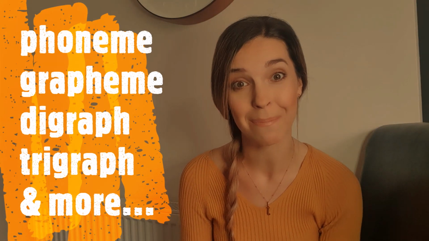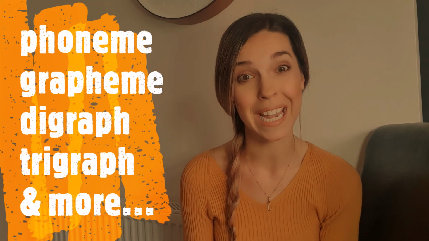So the beautiful thing about phonics is that once your child has learnt how to recognise the letters and what the sounds are that they can make, it really does make reading so much easier. So stay tuned if you're here to find out what the words phoneme and grapheme, digraph and trigraph mean and much more.